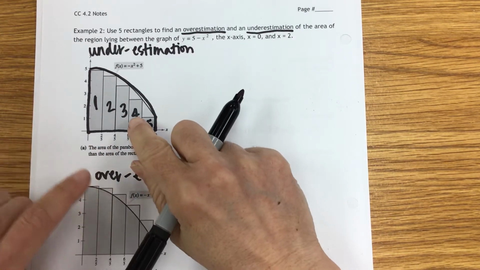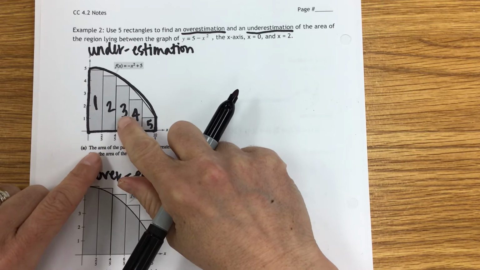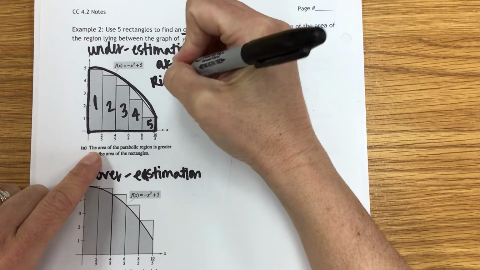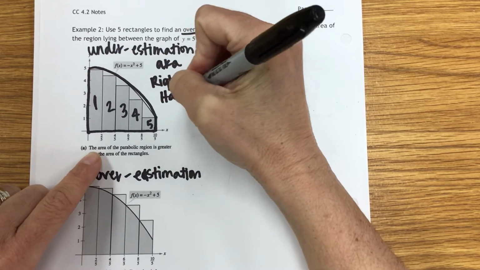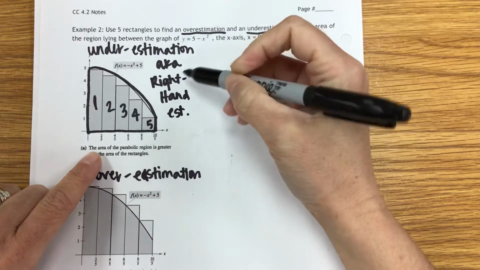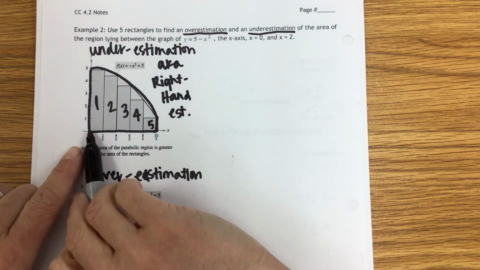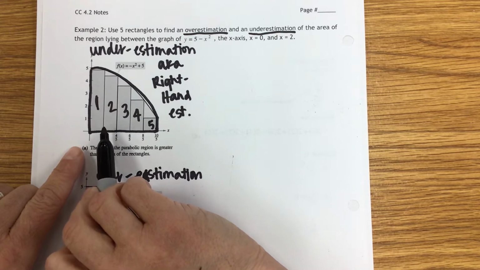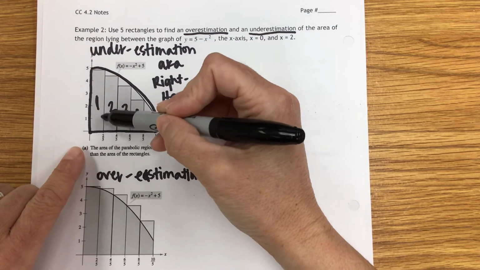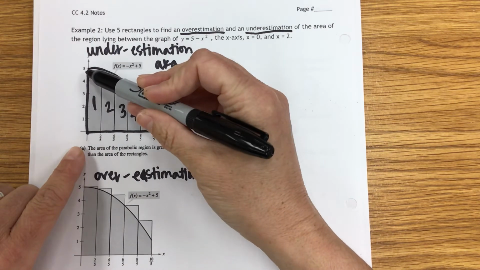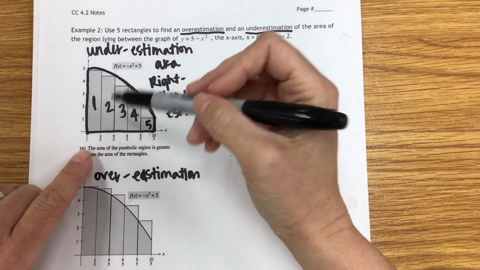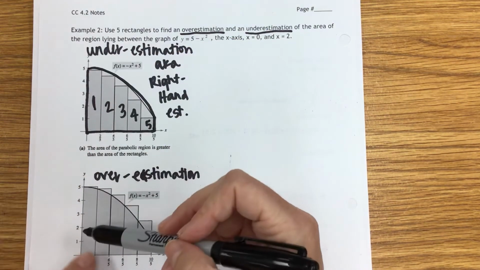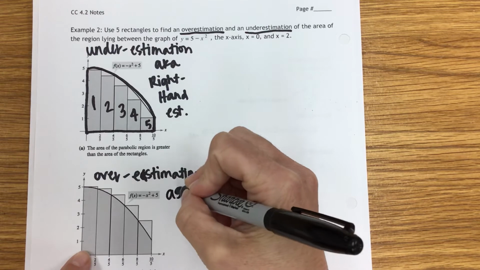Okay. Another name for something like this is called a right-hand estimation. And the reason it's called a right-hand estimation is if you look at this rectangle, this is the left side of the rectangle and this is the right side of the rectangle. If you go to the right-hand side and follow it all the way up till you get to the curve, then you go over, it's called a right-hand estimation because the right-hand side of the rectangle is dictating when the rectangle stops. Here, this would be called a left-hand.